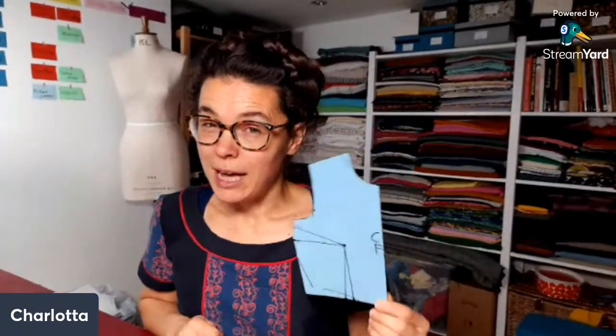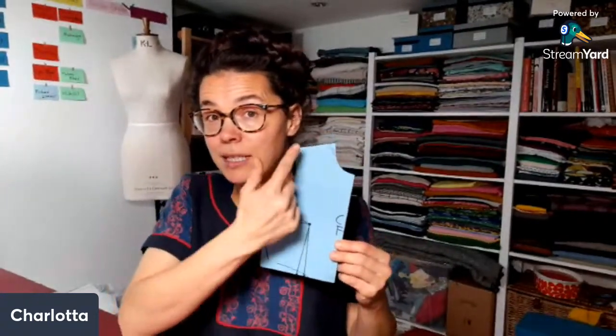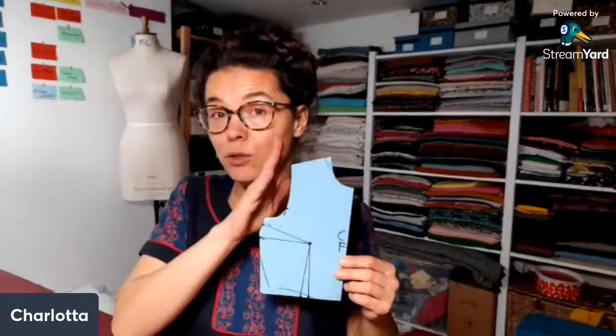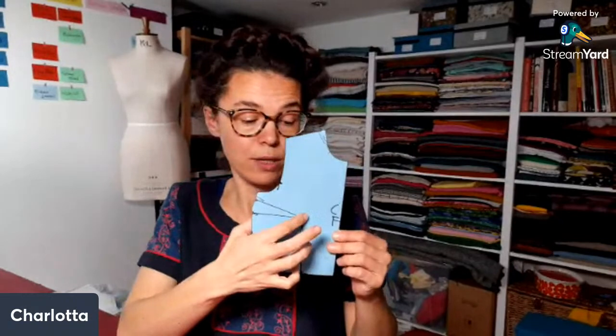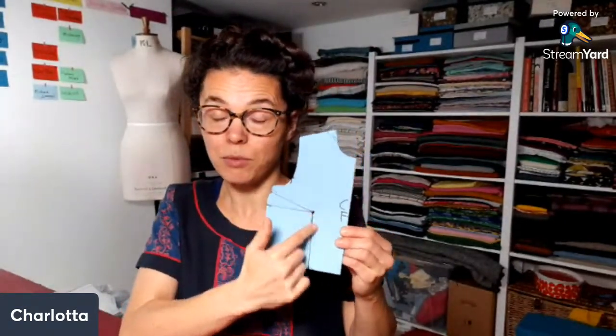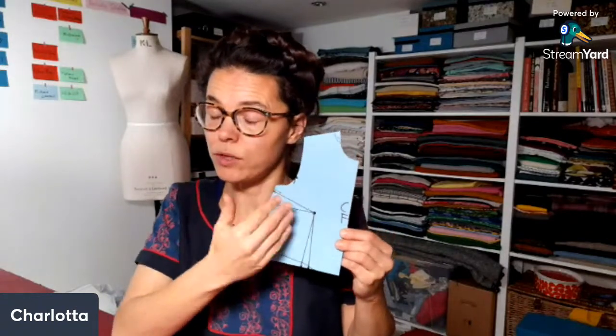Having your own block is super helpful because it will fit you, so you don't have to do lots of fitting issues. But if you haven't got a block yet, and it is a bit of a time investment, if you have a sewing pattern with similar, just basic darts, which fits you well, you can use that. Just make sure you get rid of your seam allowance and you extend your waist dart and your bust dart to your bust point, because on sewing patterns we always move it away.